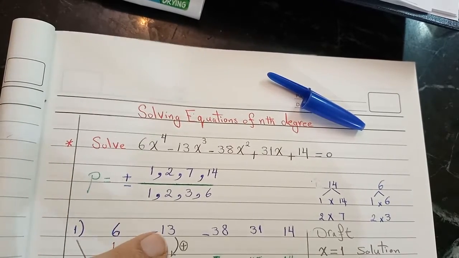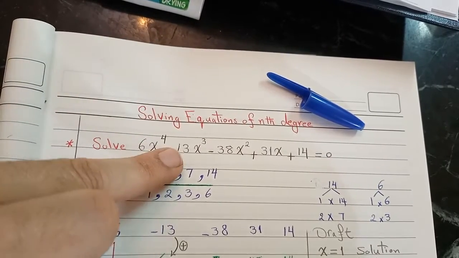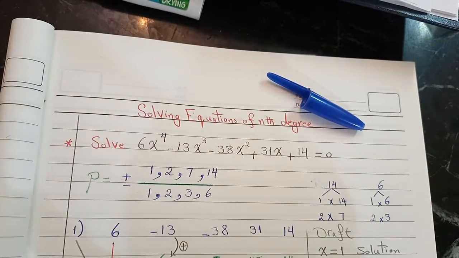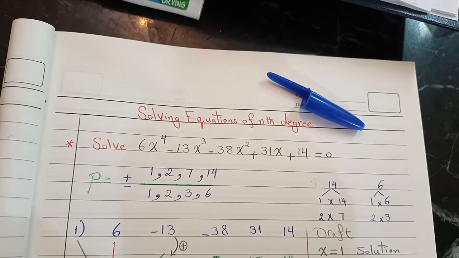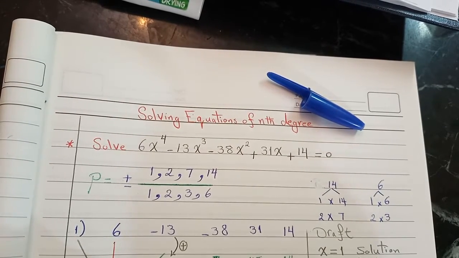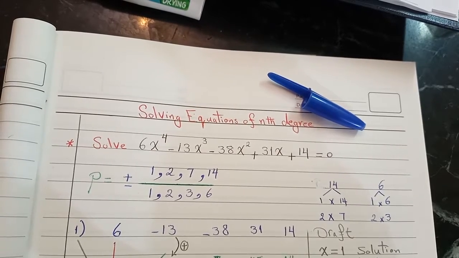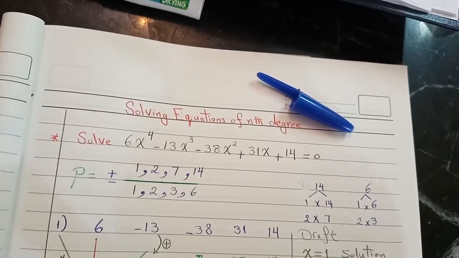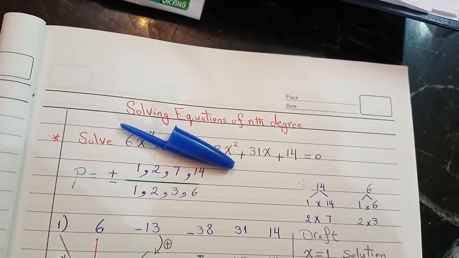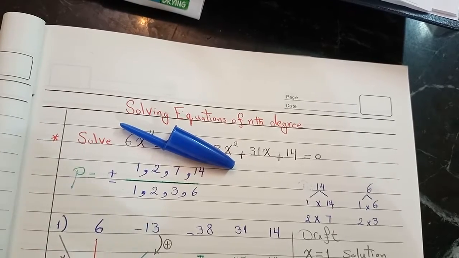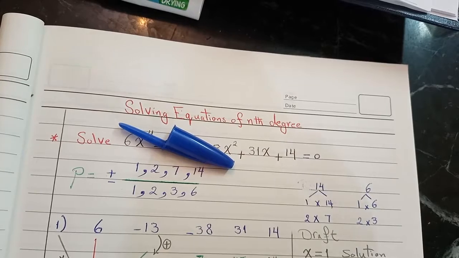But this negative 13 came from here, from x power 3. So the bottom here it has a lower power. So negative 7 x power 2, negative 45 x power 1 or x at all, then negative 14. Then you write equals 0. This is called the reduced equation.